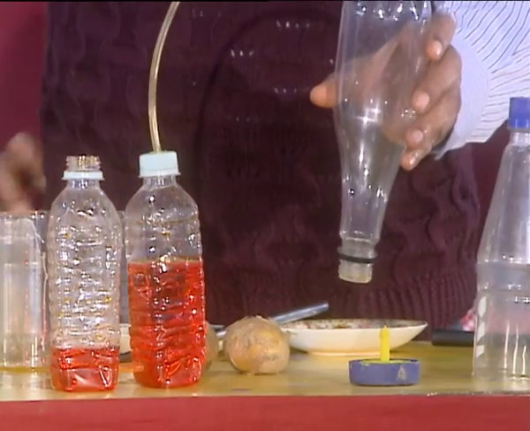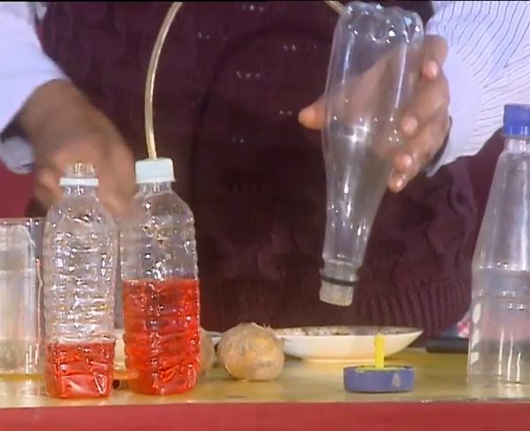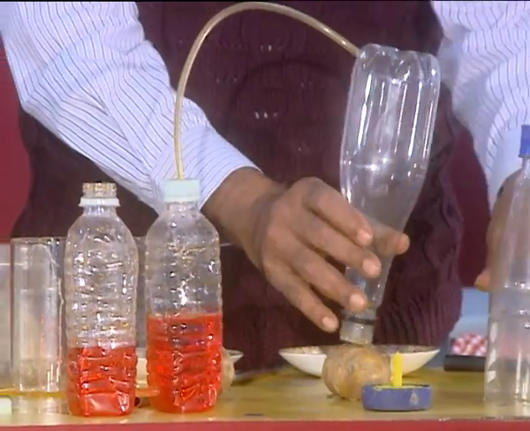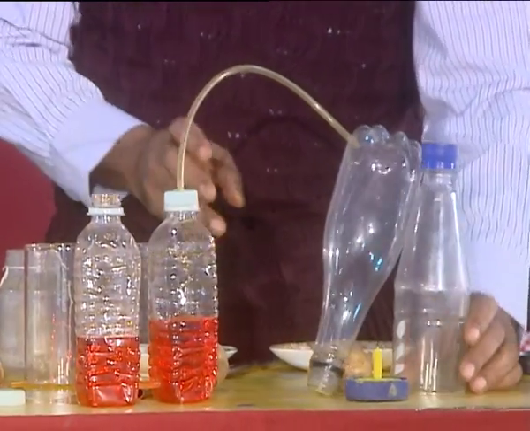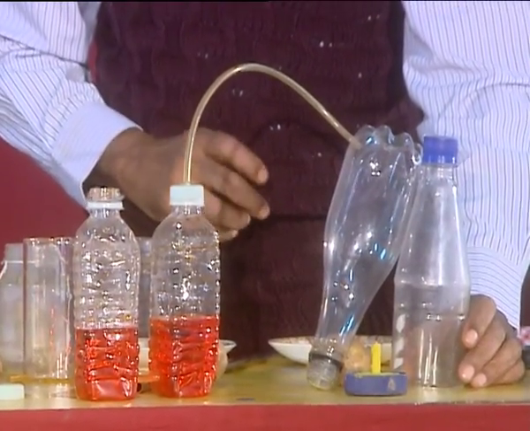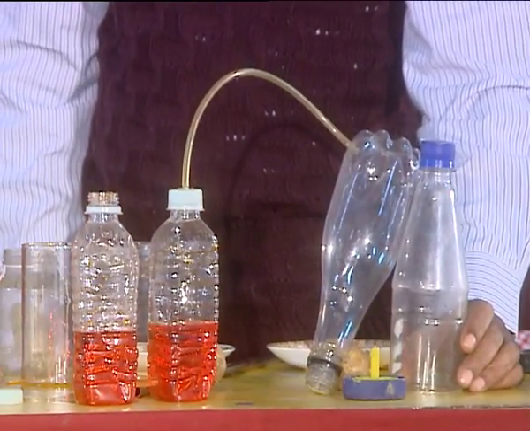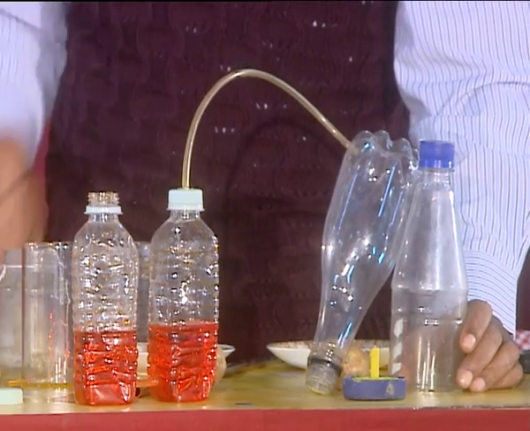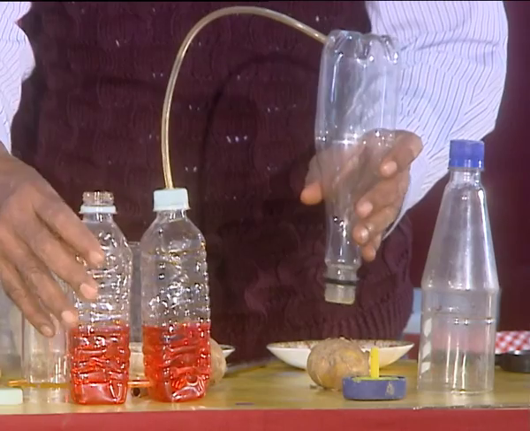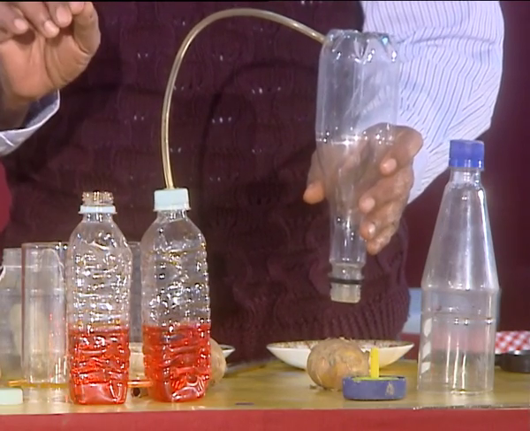Liquid is coming. Let it be equal. Now they are equal as expected, because this is open to air, this is open to air, so this bottle now acts as a manometer.